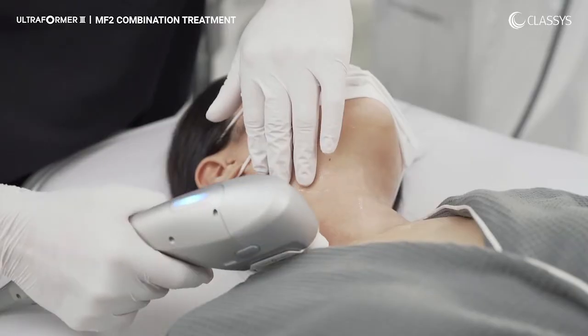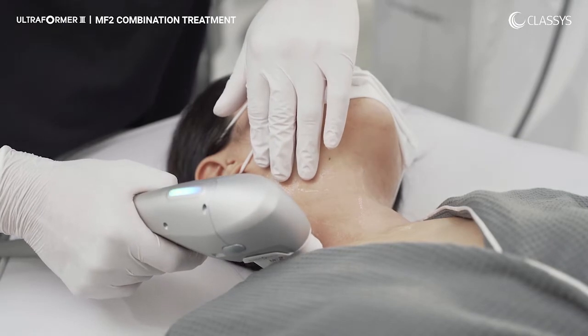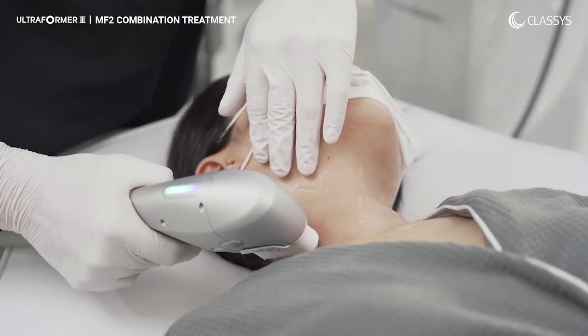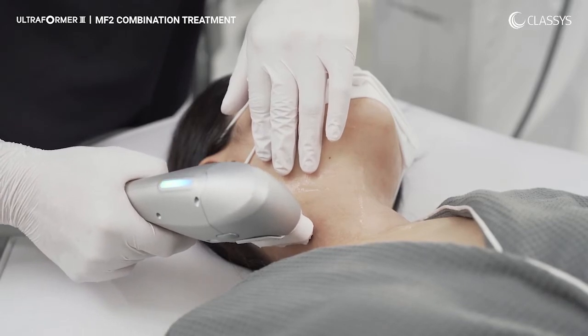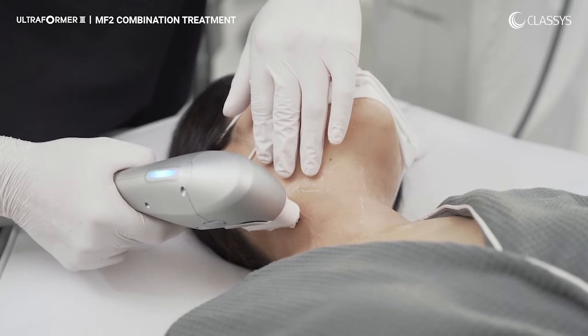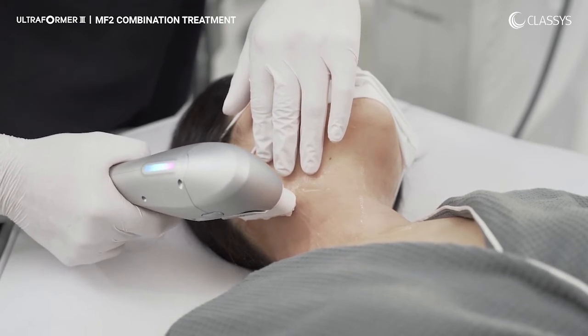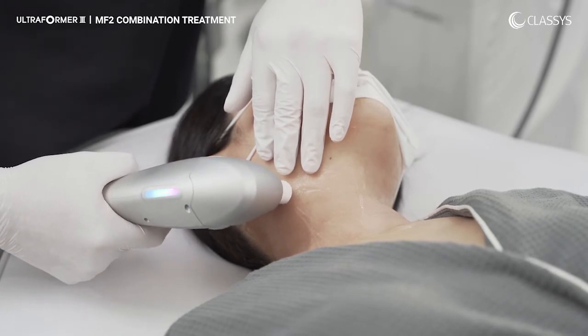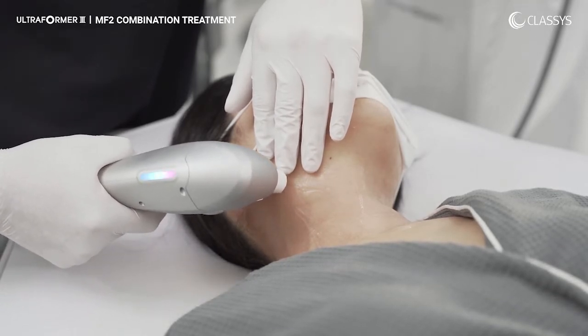We can just add one or two passes. In this area, you can see these oblique lines all the way through the mastoid. It's quite fast and easy.